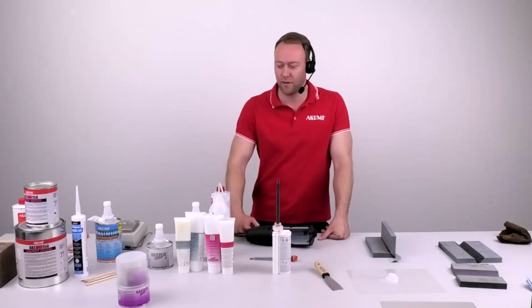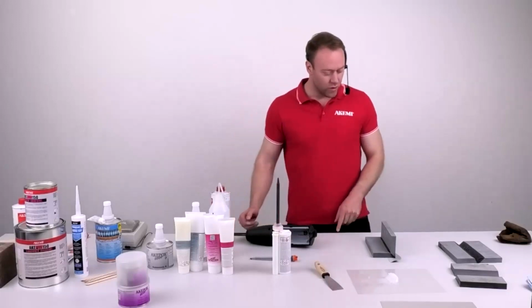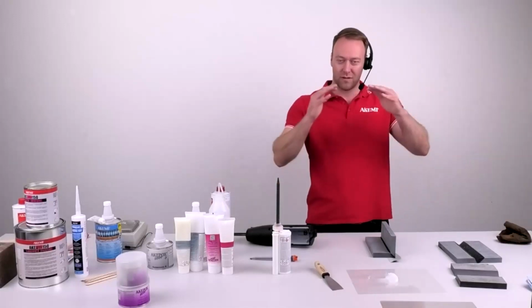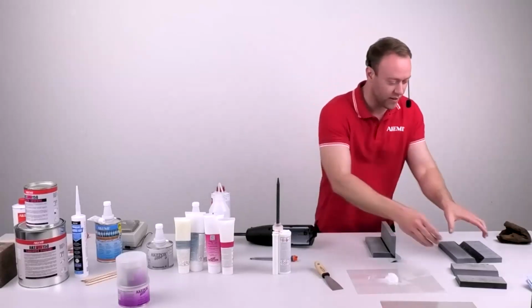Johannes, there's a nice question which fits perfectly to this topic. A viewer is asking, how much glue do I need? As I said, you need so much glue that both sides of the stone are touched with glue, both bonding sides.